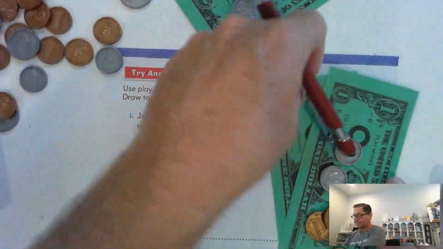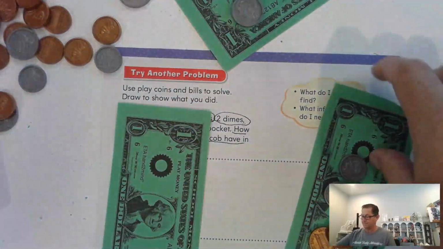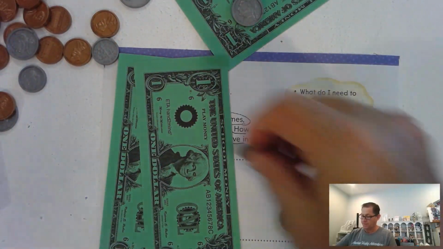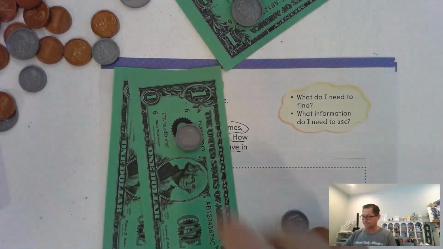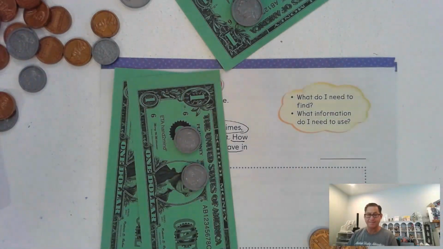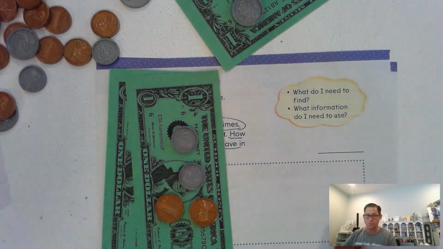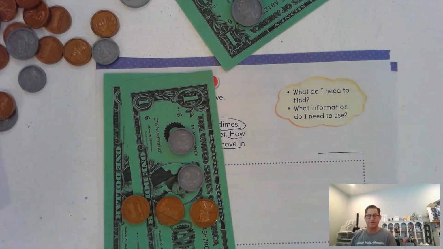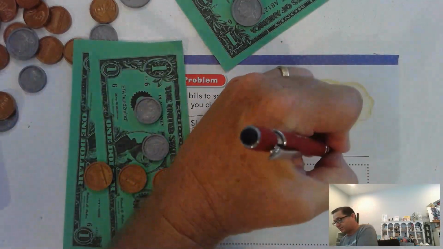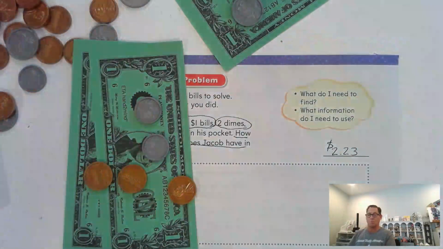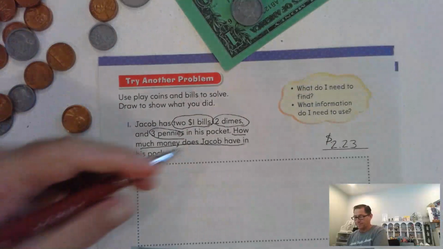Well, I'll count that. 1, 2, 210, 220, 221, 222, 223. So he has $2.23. Well, what does that look like as a drawing?